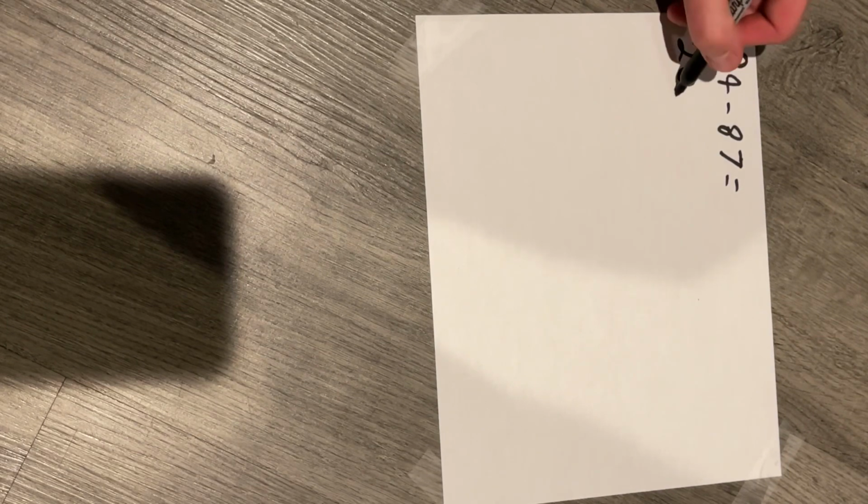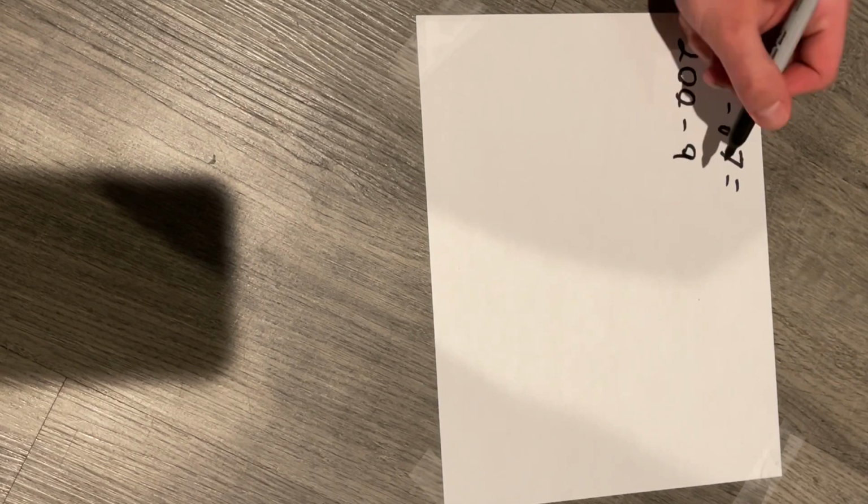And we are going to be doing a subtraction question. We are doing 194 minus 87. So first of all, we're going to want to estimate. We have 194, which rounded up can represent 200. And 87 rounded up could represent 90.